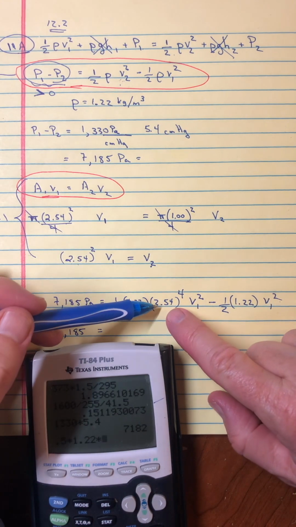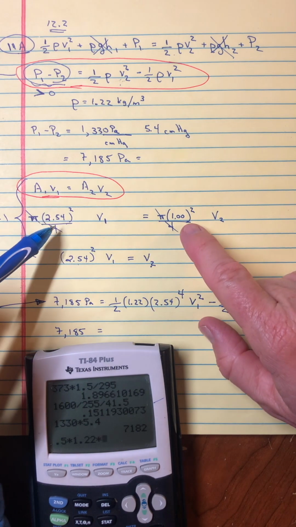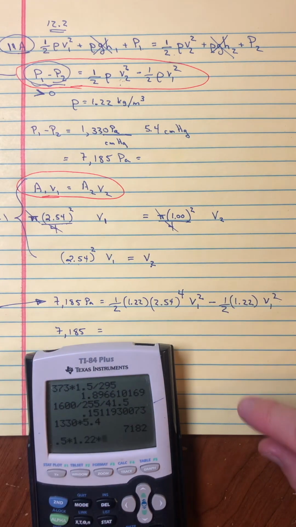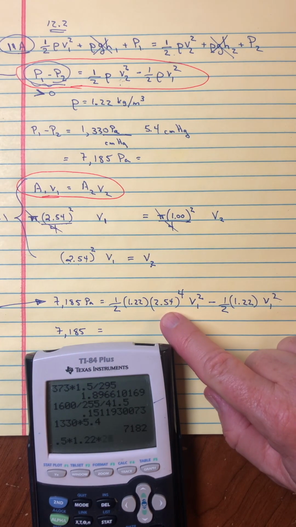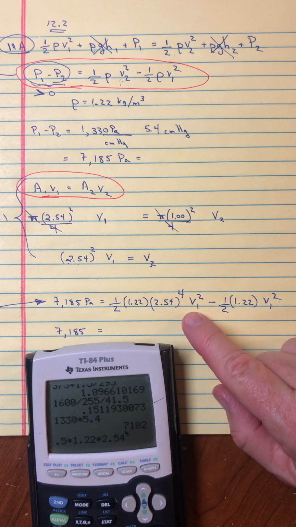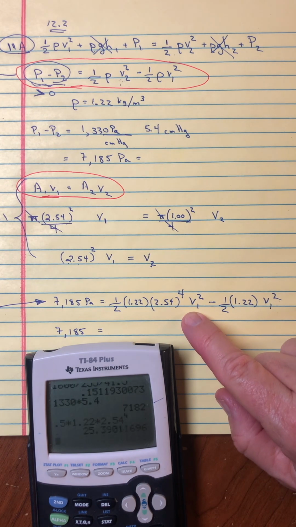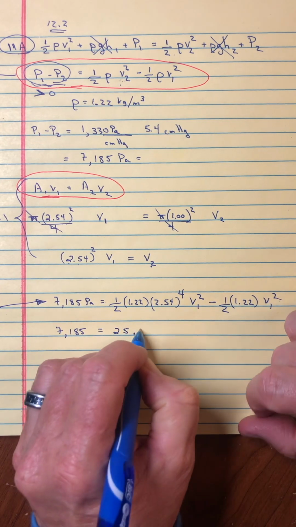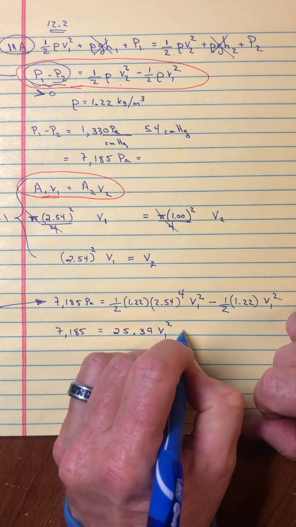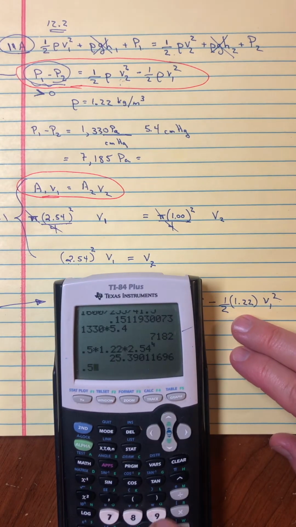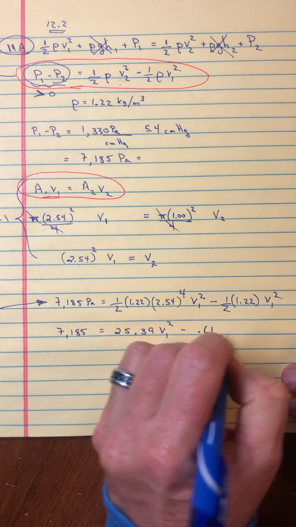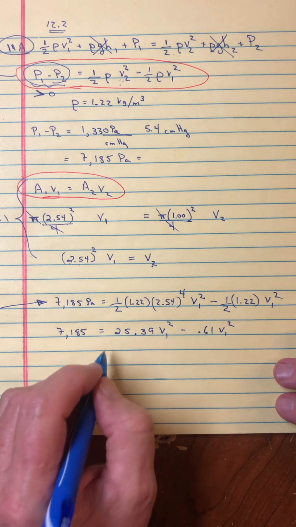I'm kind of concerned about my units here, but they would cancel off. So this just is a number. Okay, good. 2.45 raised to a power of 4. So this would be 25.39 V1 squared. And this would be 0.5 times 1.22, 0.61 V1 squared.